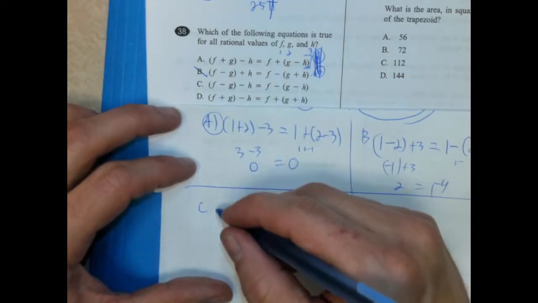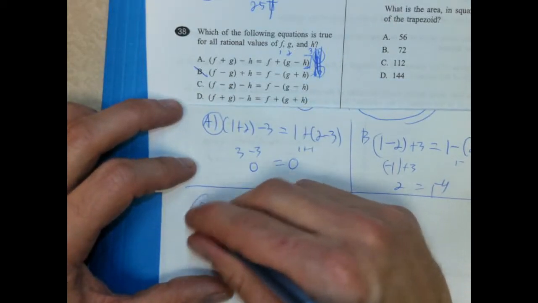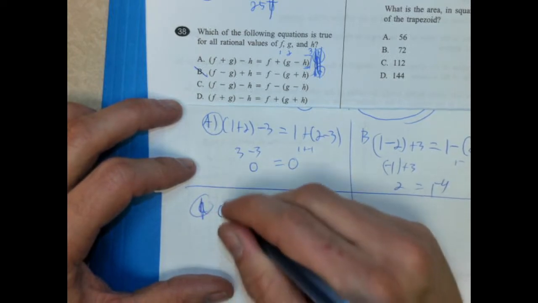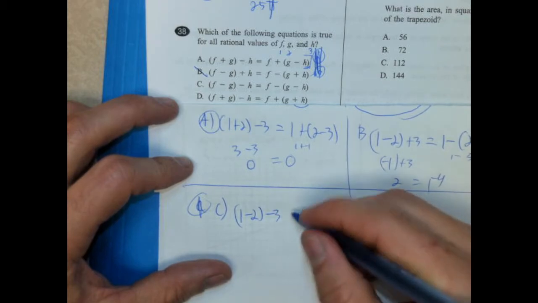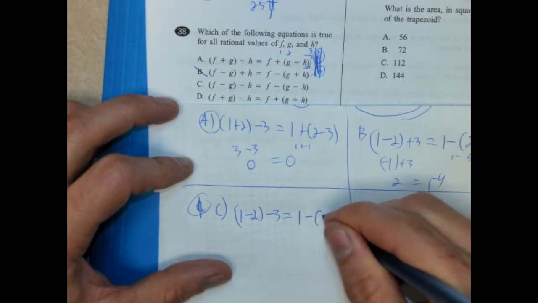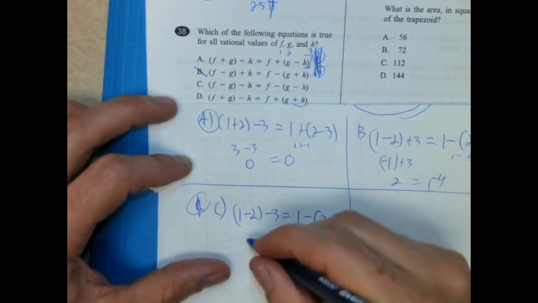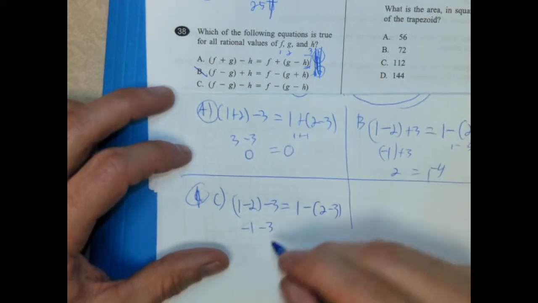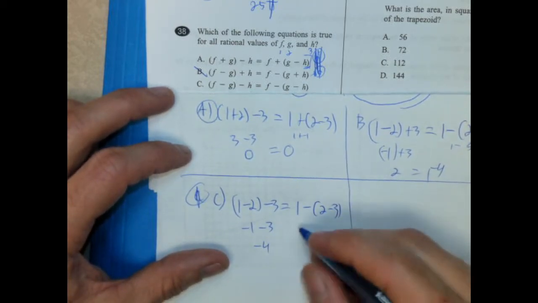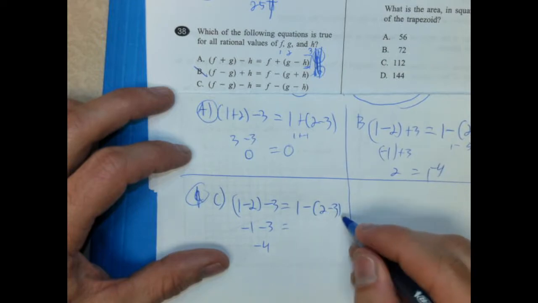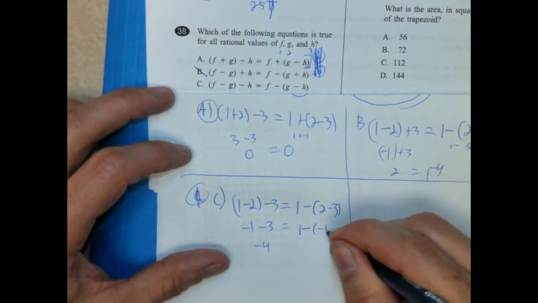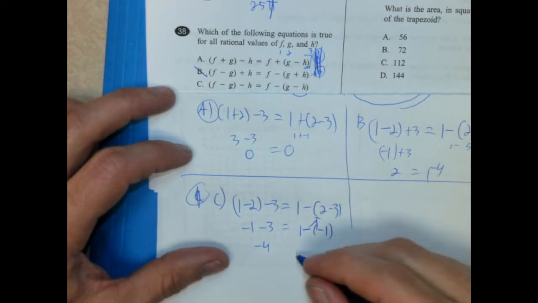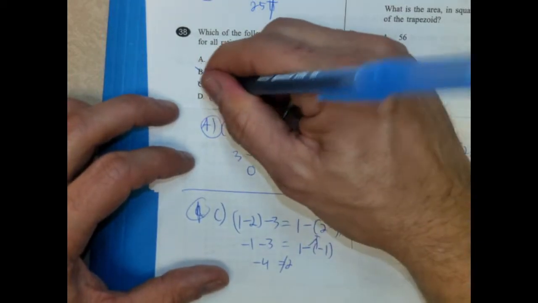C, we have 1 minus 2 minus 3, and 1 minus, and 2 minus 3. Okay, so 1 minus 2 is negative 1. Negative 1 minus 3 is negative 4. Okay, here we have 2 minus 3 is negative 1. So 1 minus negative 1, which is actually 1 plus 1, which is 2. So that's out. So C's out.